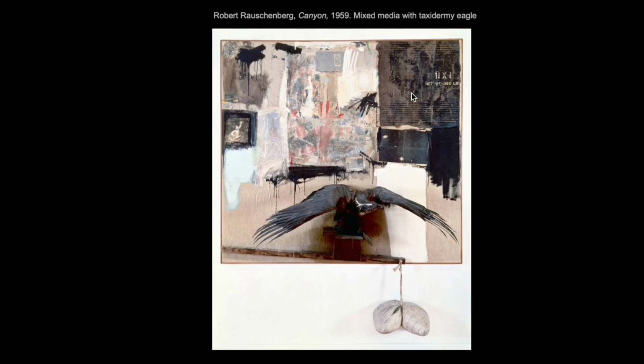Another Rauschenberg piece, Canyon, from 1959, is mixed media with a taxidermied eagle. Again, a variety of objects. This was owned by the estate of an art dealer, but it can't be sold due to the Bald and Golden Eagle Protection Act of 1940. So this eagle is actually an endangered species, and you cannot sell any taxidermied pieces of this eagle. So it's illegal to sell that. The IRS estimates that this piece is worth $65 million, but the estate cannot sell it. They can only pay taxes on it right now. So they're stuck with that piece. Might as well donate it to a museum.